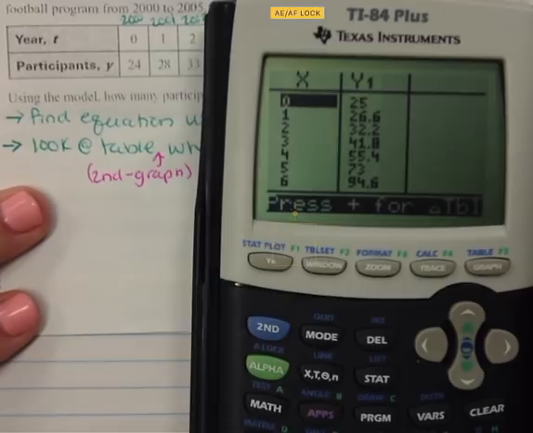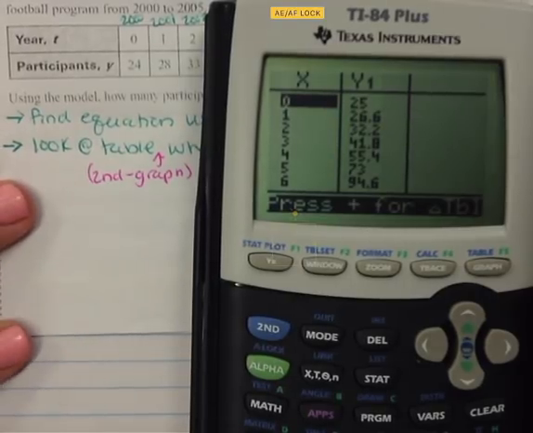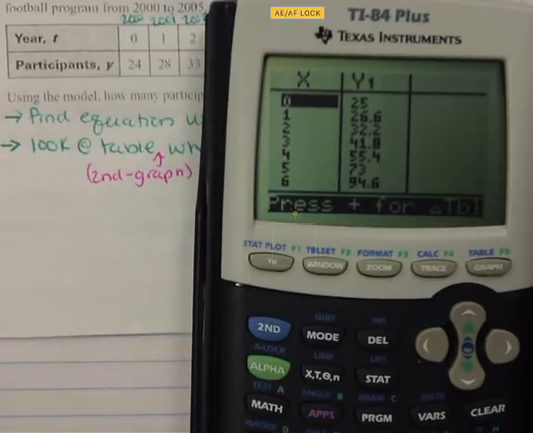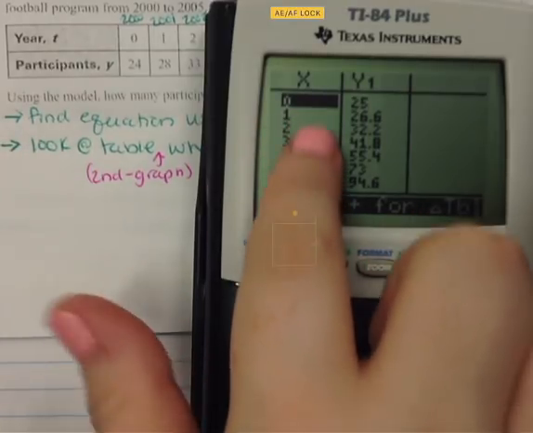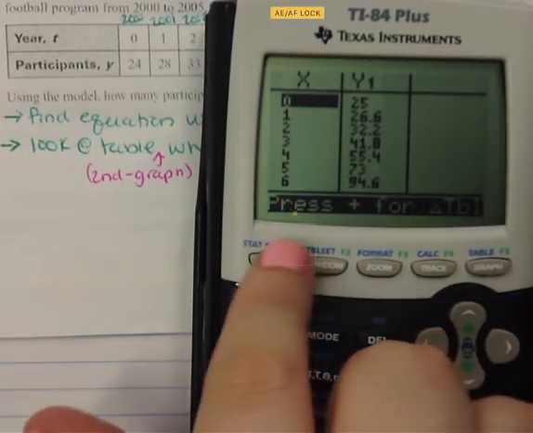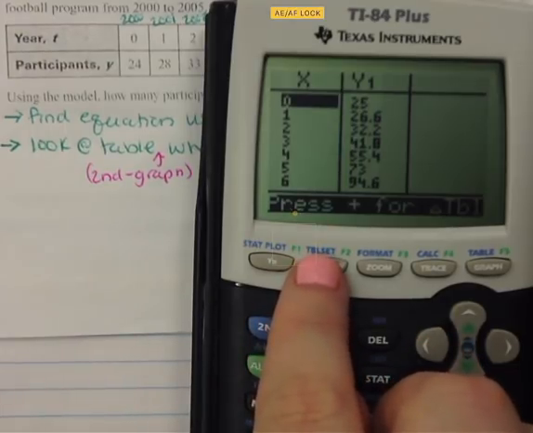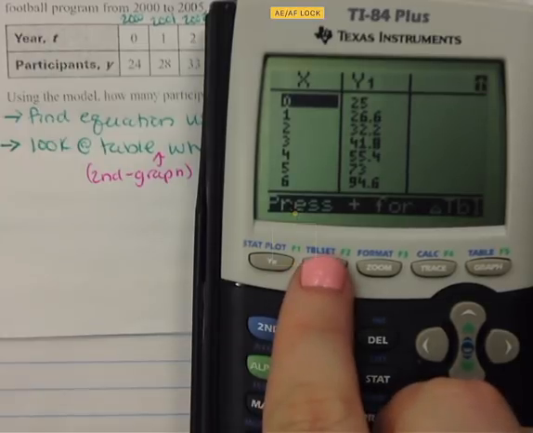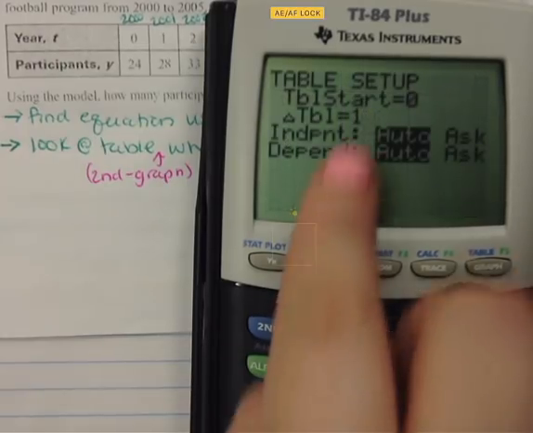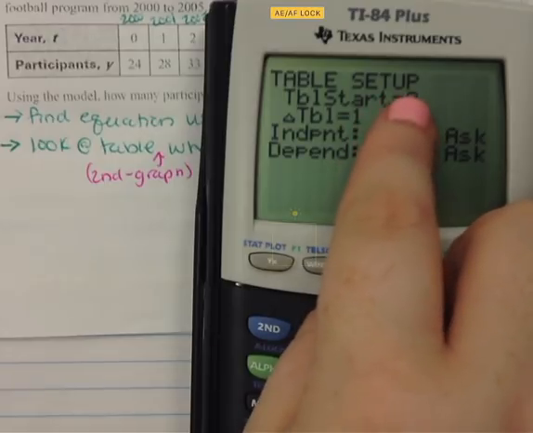However, I want to show you another way of doing that. If it said to find when you were in 2053, instead of scrolling forever, you can set your table to a very specific x value. It says table set right here. So we press second table set. We can start our table at a very specific value.